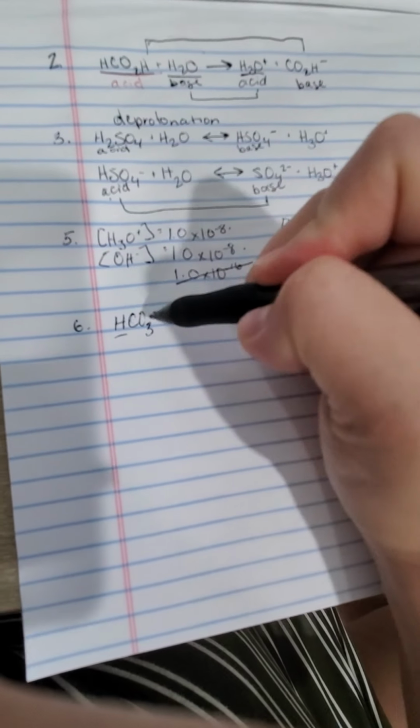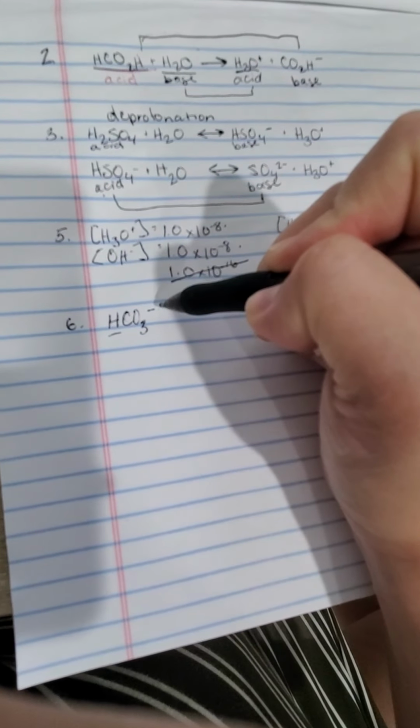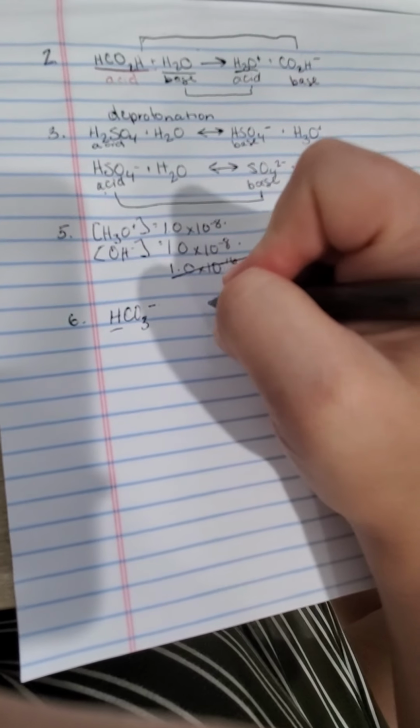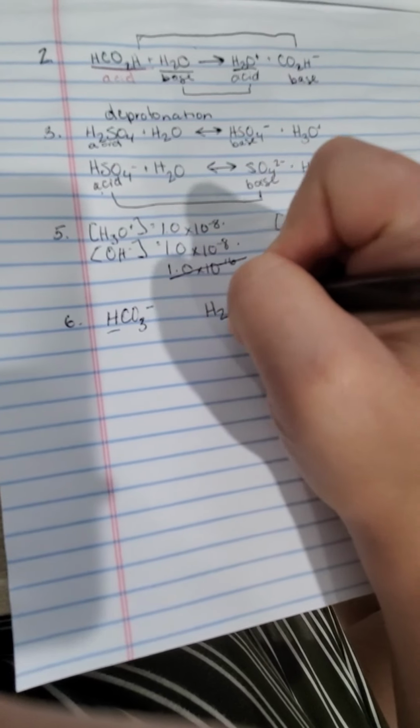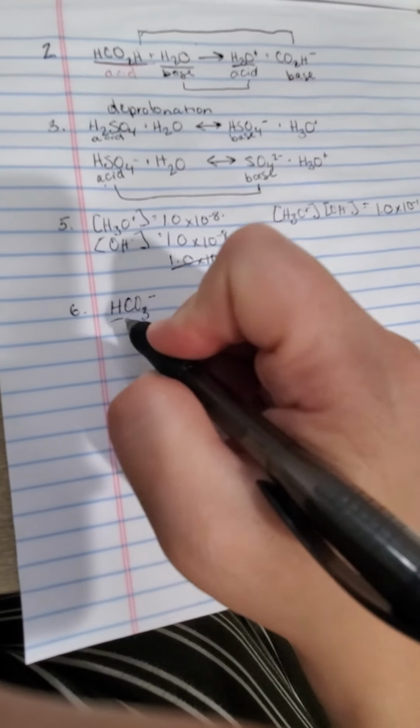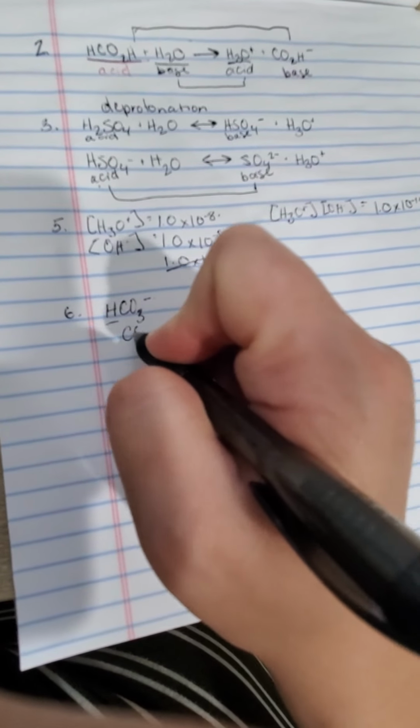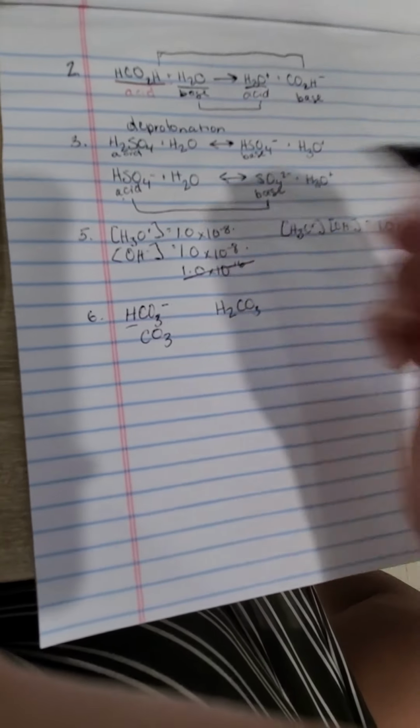Because of this negative charge right here, it can accept one more hydrogen to make it neutral, so it can become carbonic acid and be neutral. Or it could lose that hydrogen and just become carbonate. That would be -2.